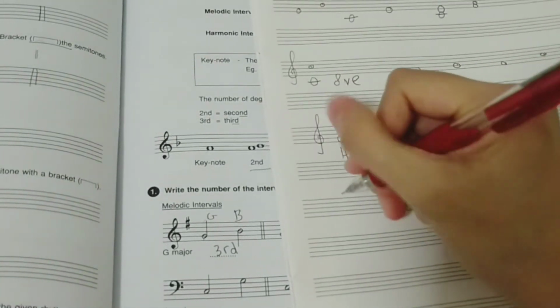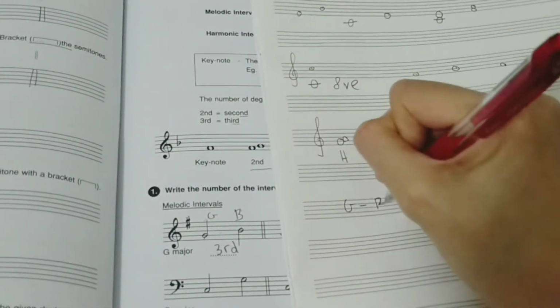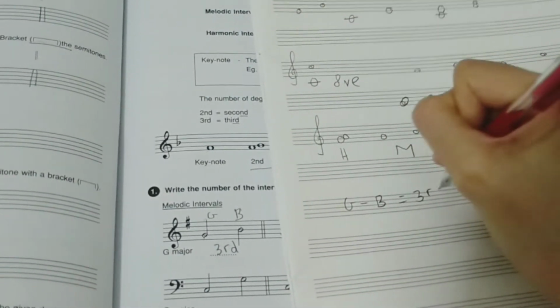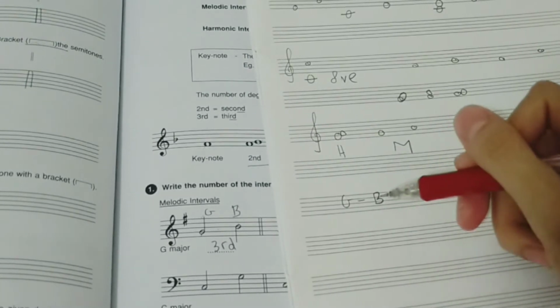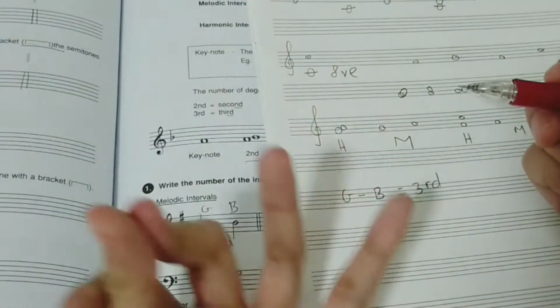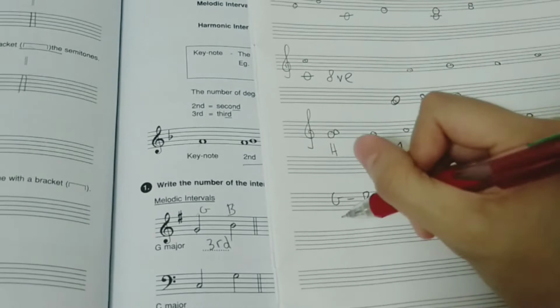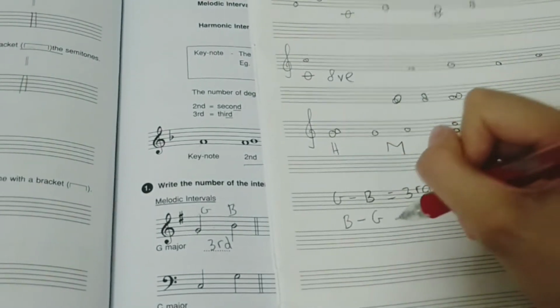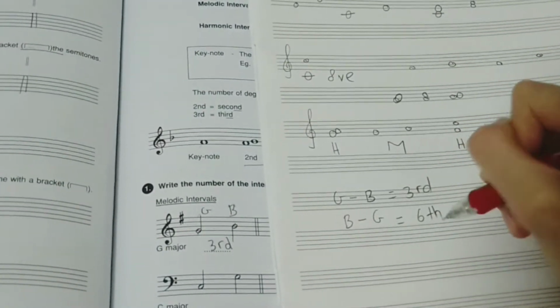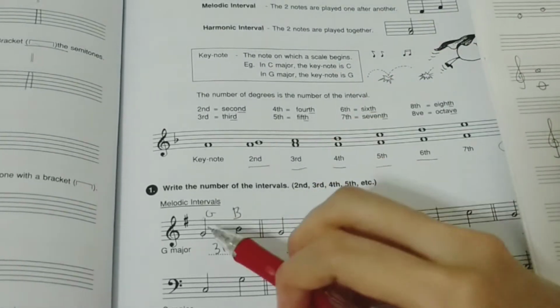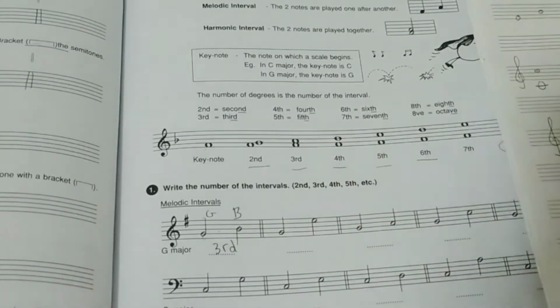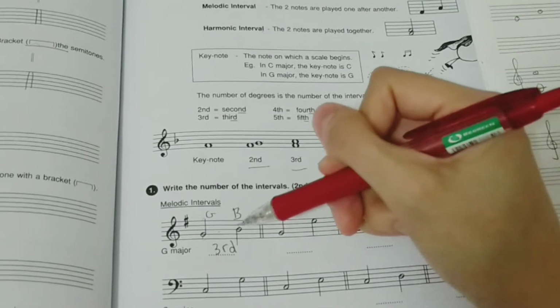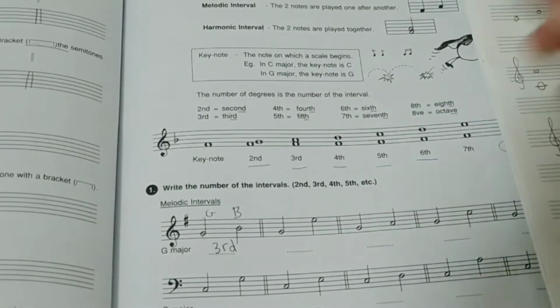For example, some people count G to B is 3 steps, but they count from B to G. So B, C, D, E, F, G. If B to G, it became 6 instead. So always count from the bottom to the top. If you are counting from the higher note, then you have to count backwards.